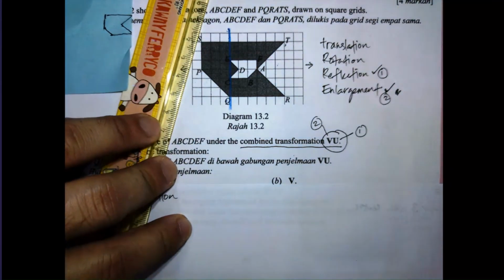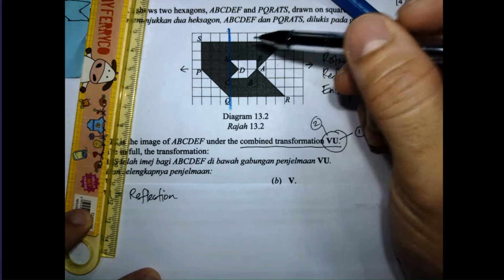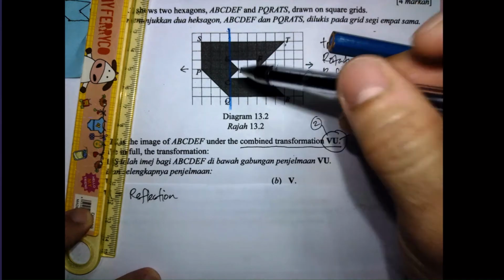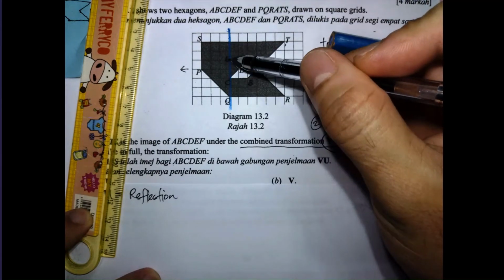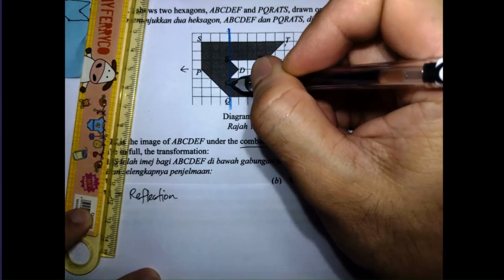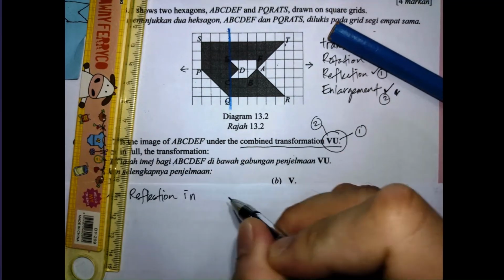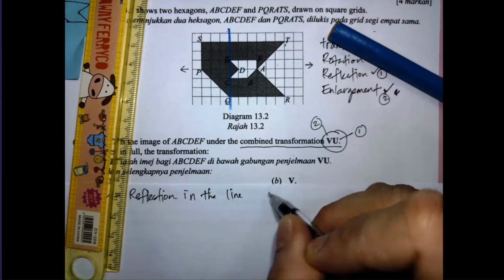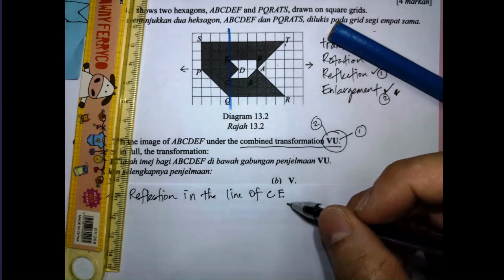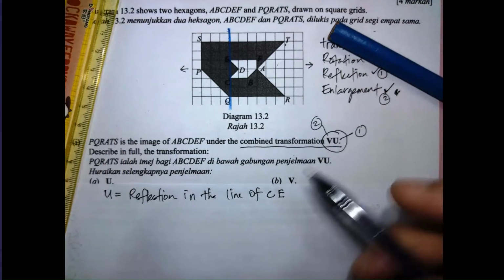Because in this diagram we do not have the y-axis and the x-axis, you cannot use coordinates or lines. We can only use the symbol here. Actually you cannot see it, but this is E and this is C. So this is a reflection in the line CE. If you use CE also can, use EC also can, there won't be a problem. So now we found our U already.